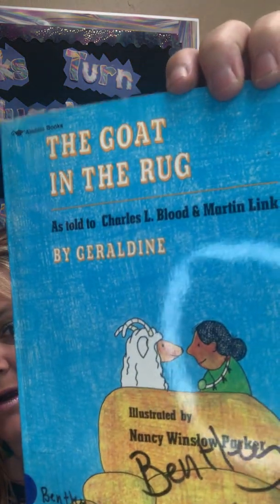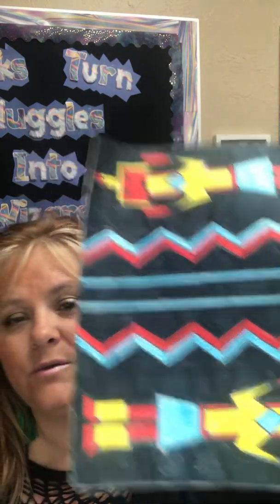It's called The Goat in the Rug, and it is a true story about Geraldine and Glenn May at Window Rock, Arizona, about a Navajo weaver. So at the end, if I get done with that, I will be reading this, if you see me reading it at the end, to go with our little rug that we should have colored last week. So you need to finish all your unfinished work from the last 2 weeks. Get all that stuff put in your pocket so you know where it is. So let's go over some other things.